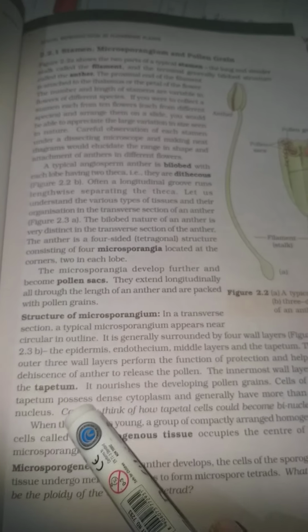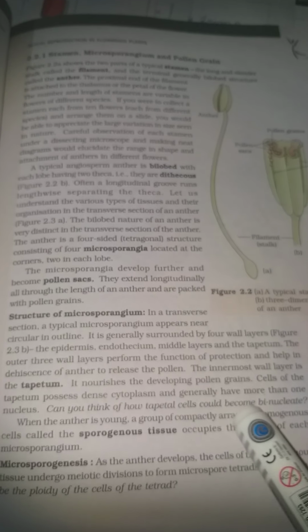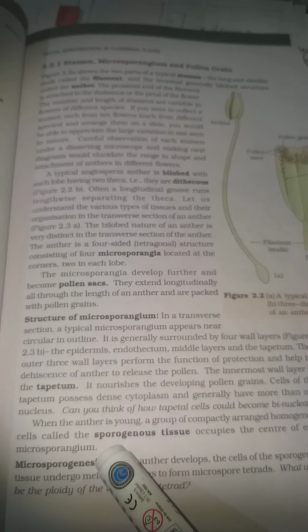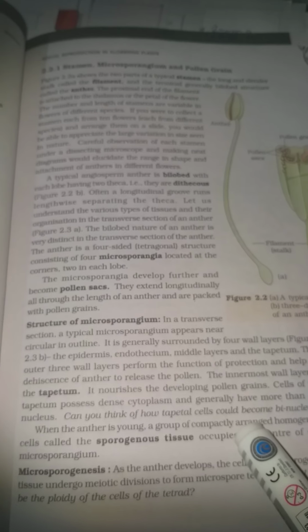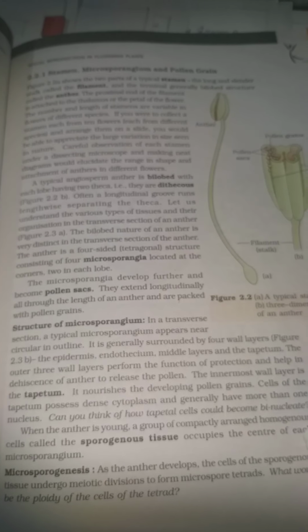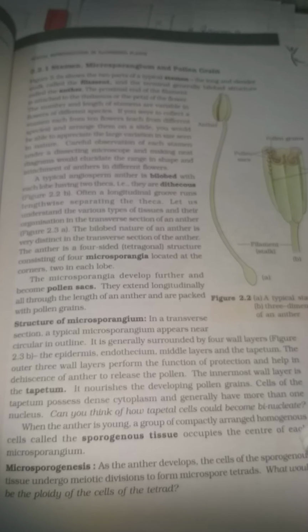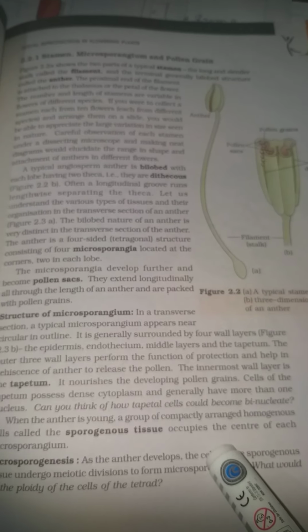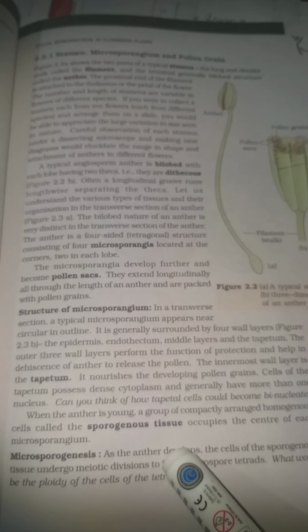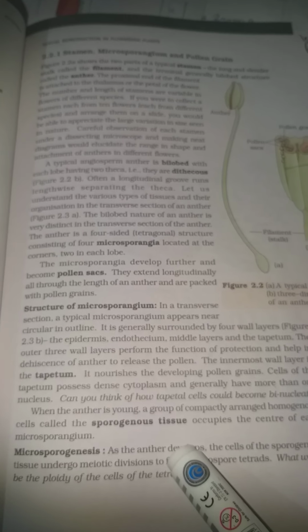And what is the tapetum? It nourishes the development of pollen grains. The cells of the tapetum possess dense cytoplasm and generally have more than one nucleus. Now the younger-most layer is compactly arranged and homogeneous, and that is known as the sporogenous tissue.